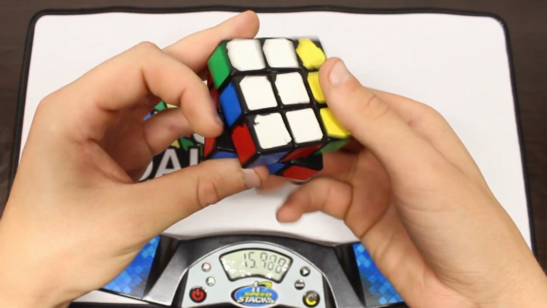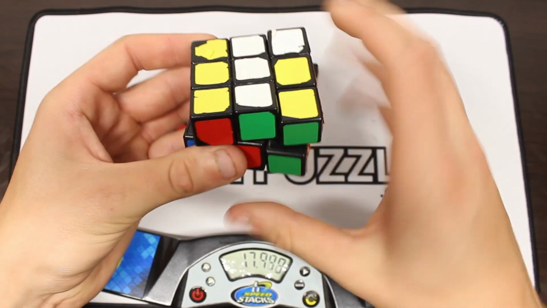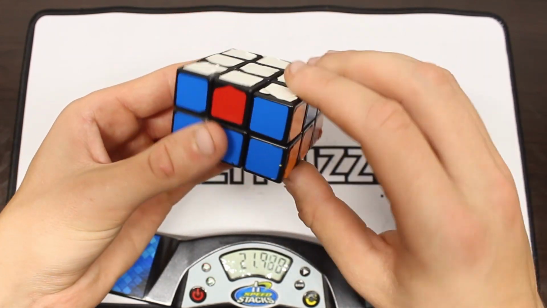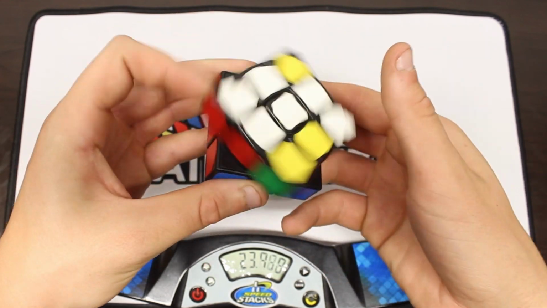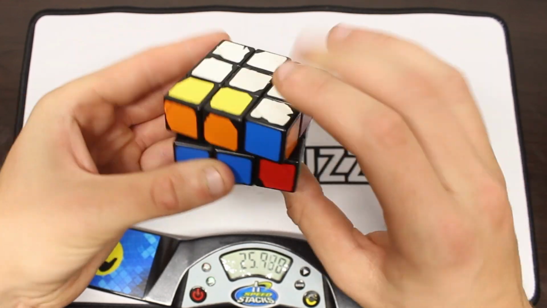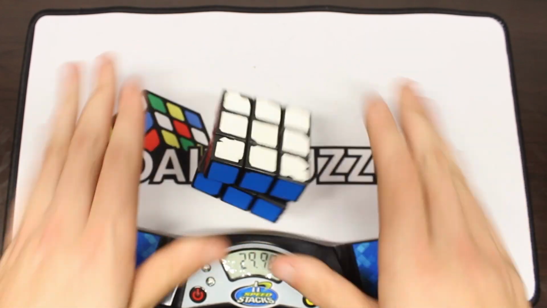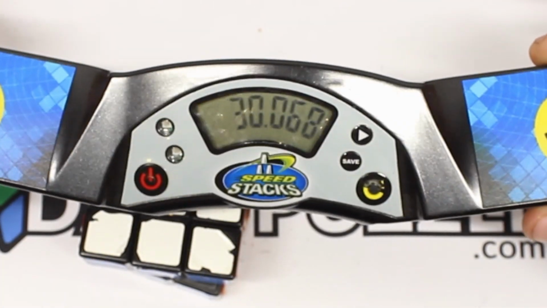Once the last corner is inserted, the only thing I have to worry about is the permutation of the last layer. This can be done by using an algorithm to permute the corners and then another algorithm to permute the edges. Clearly a bit slower than the 3x3x1, the time comes in around 30 seconds.